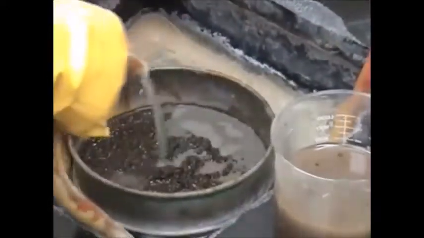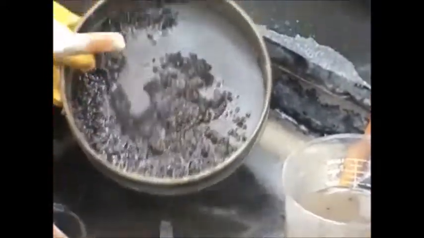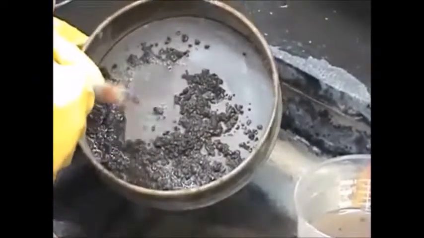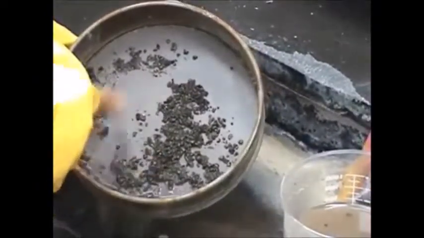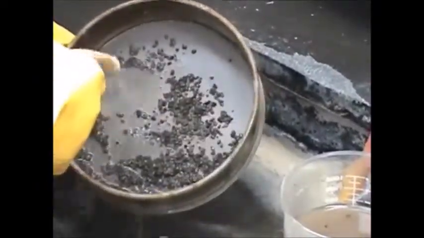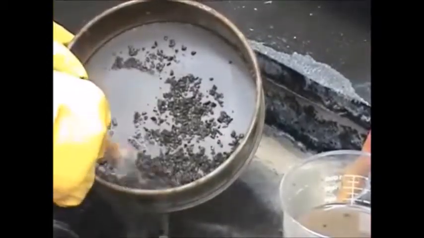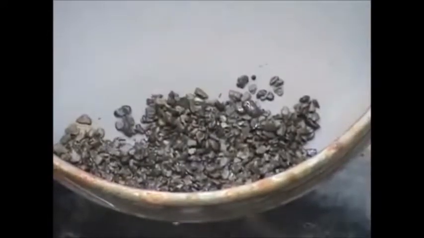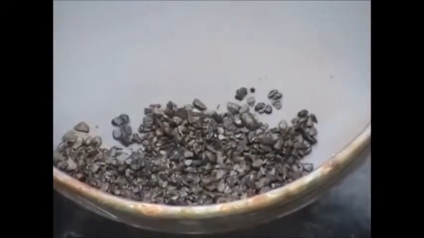Use hot water and minimal water pressure to remove the zinc chloride from the lightweight pieces on the sieve. This is a picture of a -4 lightweight pieces sample.